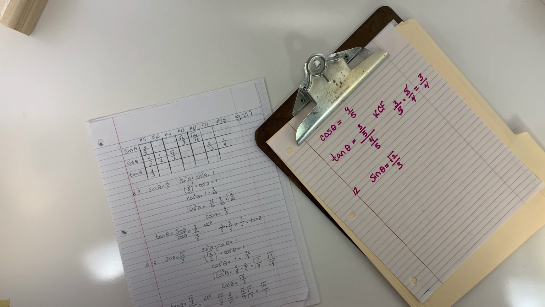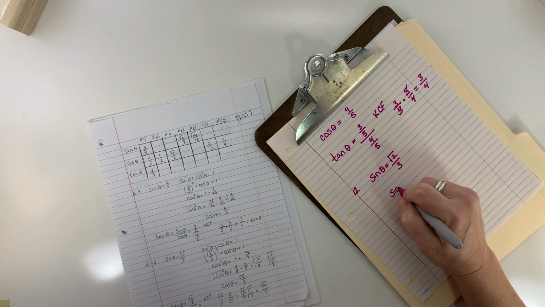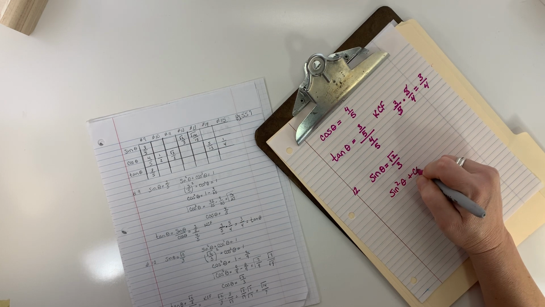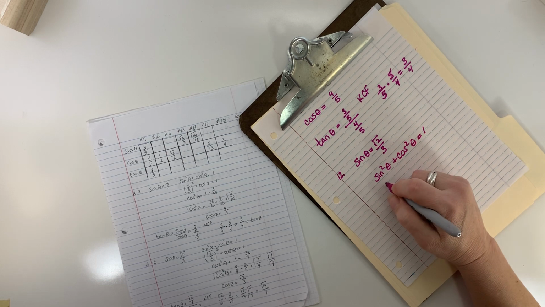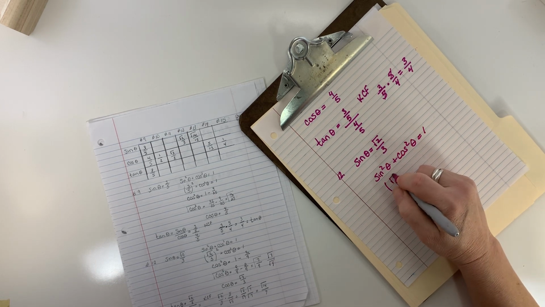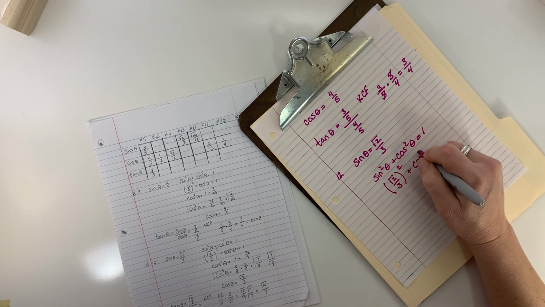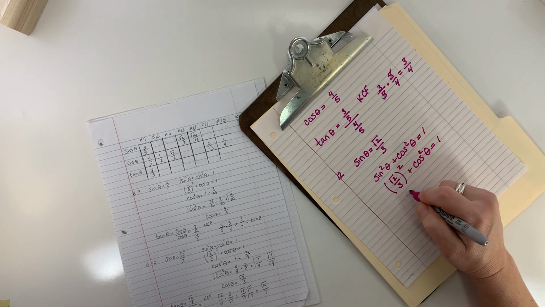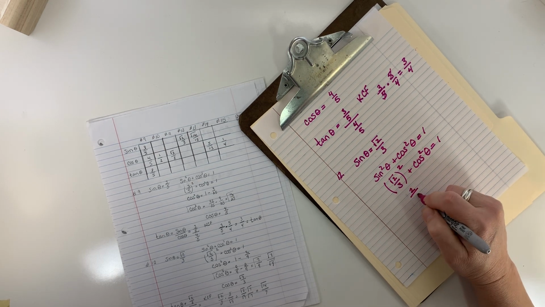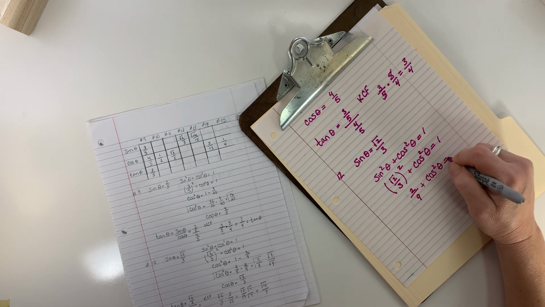Okay? So what we're going to do is use our trig identities, and we're going to say that the sine squared theta plus the cosine squared theta is equal to 1, okay? So we're going to plug in the square root of 2 over 3 squared plus cos squared theta is equal to 1. When we square this, the square root of 2 squared is just 2, and 3 squared is 9, okay? Plus cos squared theta is equal to 1.